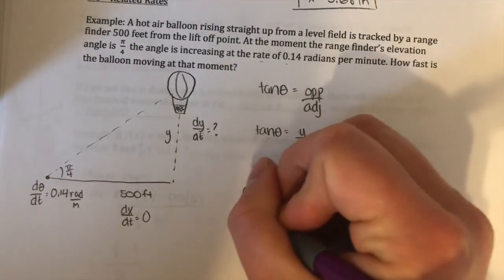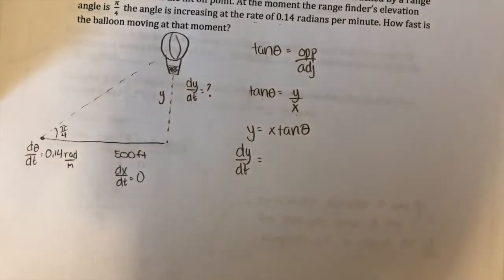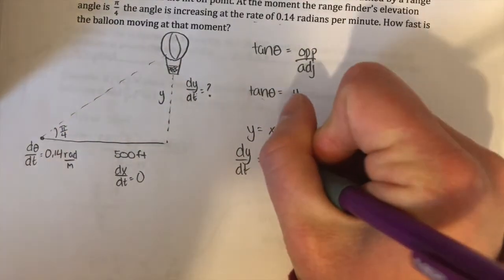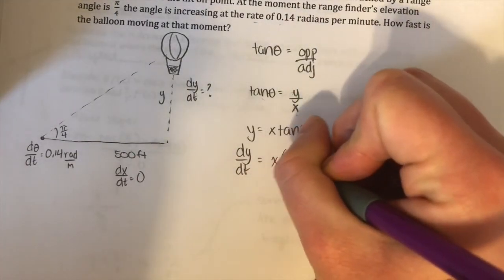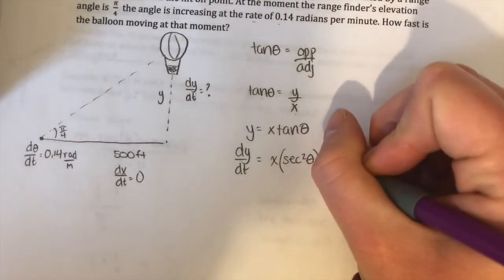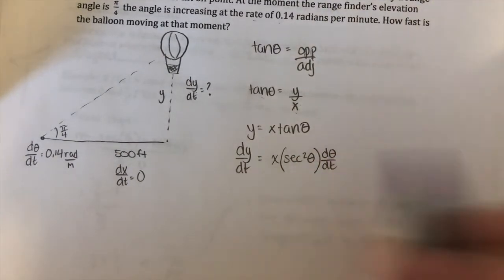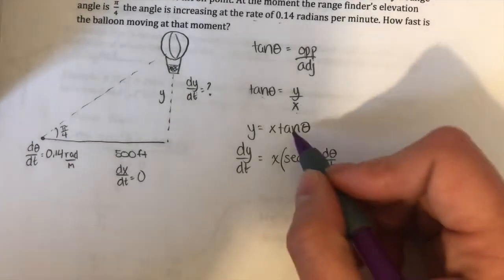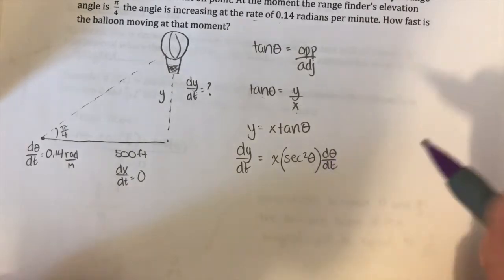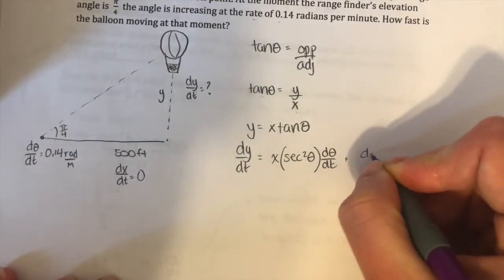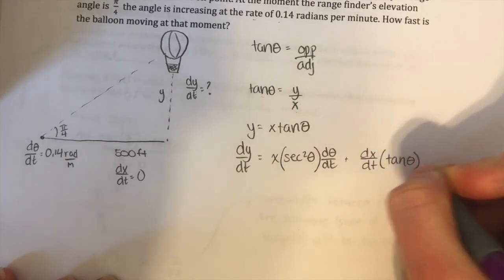So it's going to be dy dt, and then we're going to have a product rule. So it's going to be the first one times the derivative of the second one. So the derivative of the second one is secant squared of theta, and then you have to multiply by the derivative of that inside thing. And this I just got off my formula sheet. So it's going to be d theta dt, how theta is changing with respect to time, plus the derivative of the first one, so dx dt times tan theta.